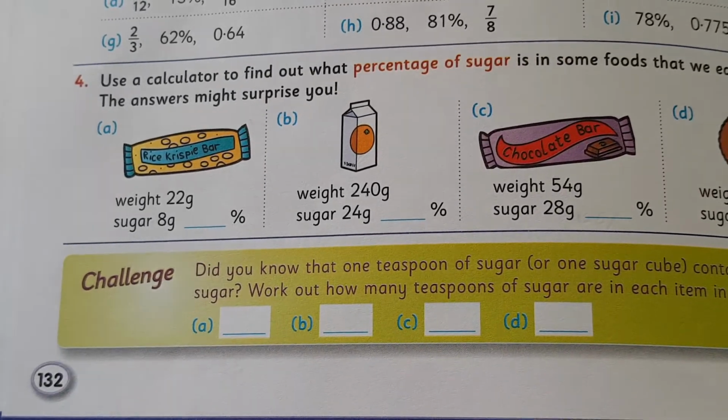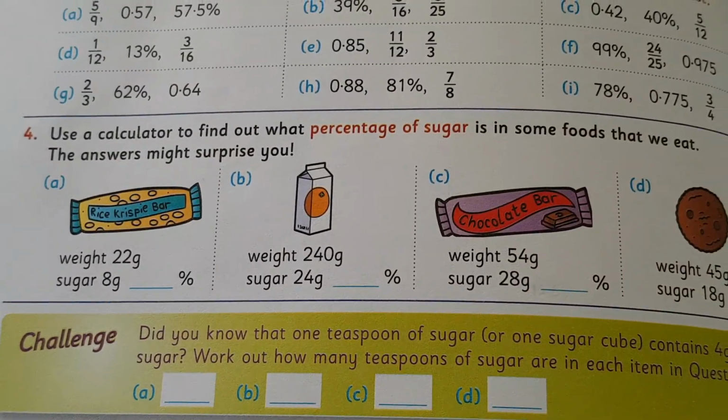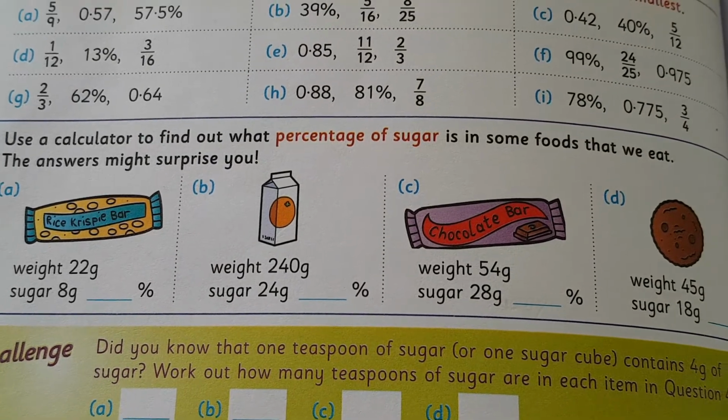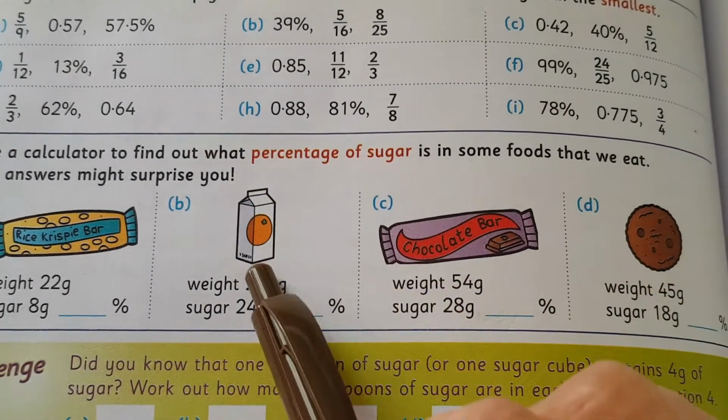Hello 5th class, this is page 132, question 4. Let's look at part B. We have to work out what percentage of sugar is in this carton of orange juice.